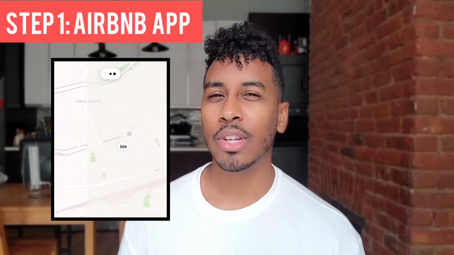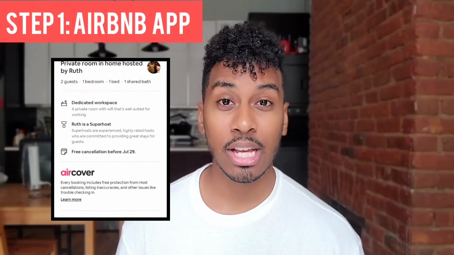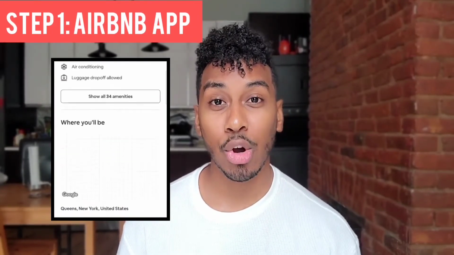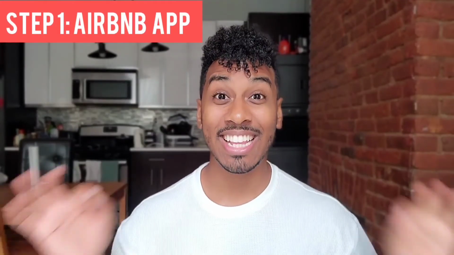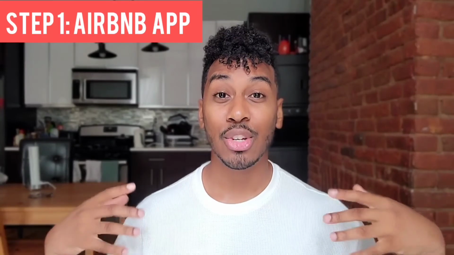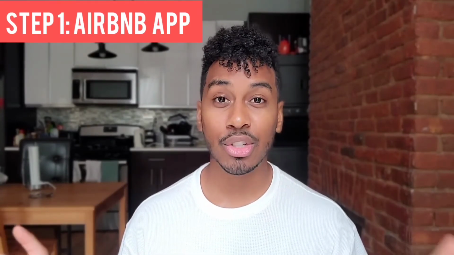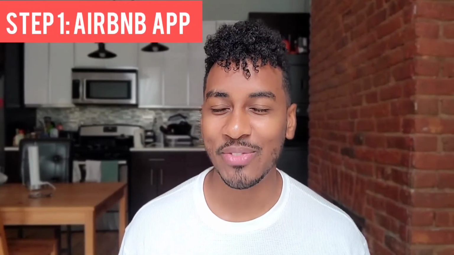So for example, if you have a 2-bedroom home, I want you to look for 2-bedroom listings with similar bathrooms and all of that in your area, and see what hosts are currently charging for a very similar listing. You've got to take advantage of all of the public information that Airbnb already provides. So open up your app, do a little bit of research, find those similar listings, and just don't reinvent the wheel.